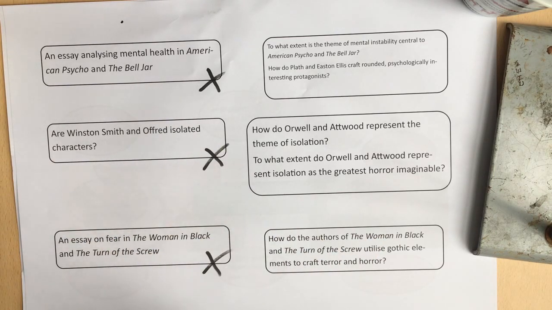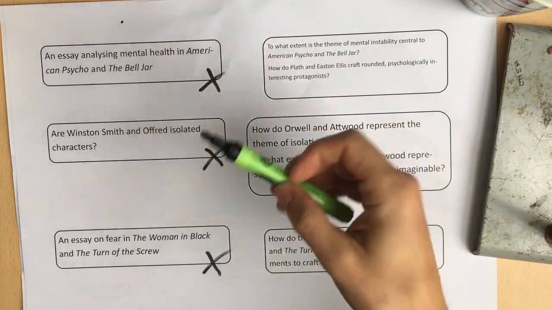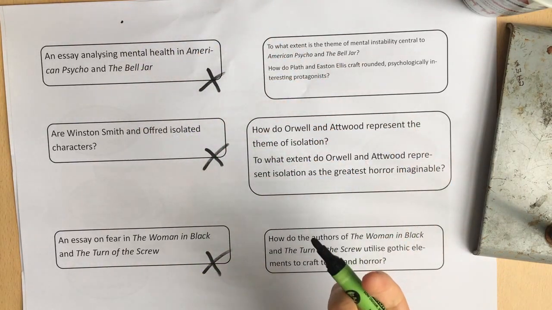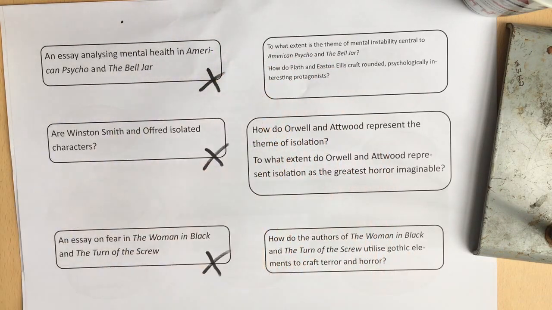Mental health is clearly a theme, the issue of mental health, but one of the issues here is it's far too broad. An essay about mental health is essentially all that is. I'd also be very concerned with this, that what you're going to do with a question like that is analyse the protagonists of those texts as if they're real, and they're not.